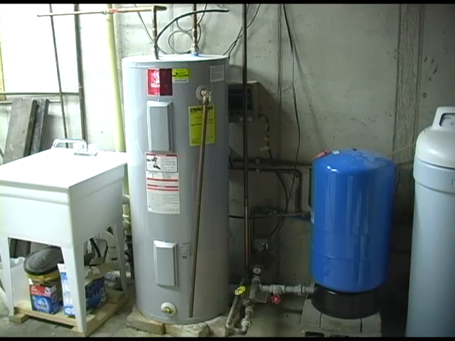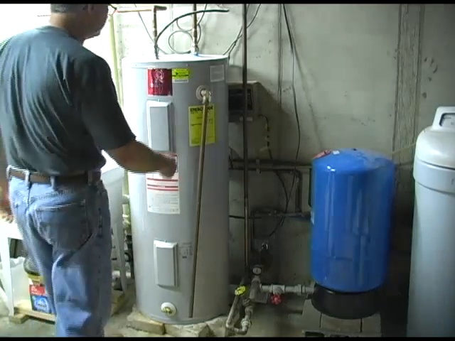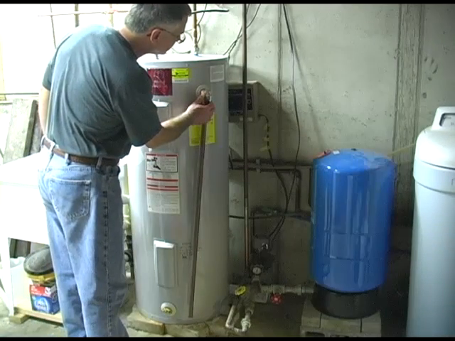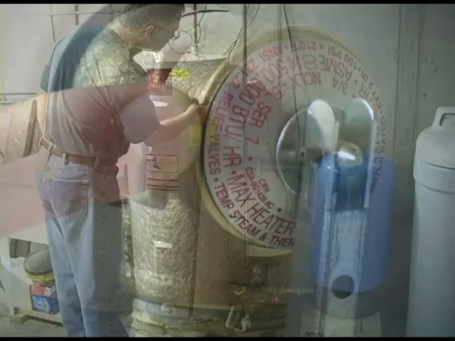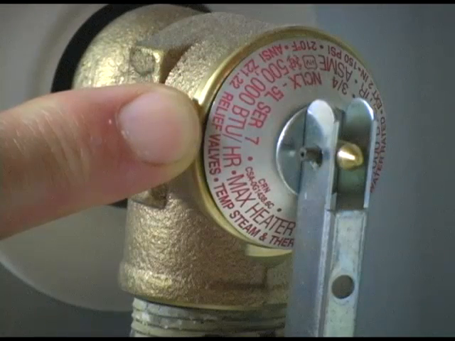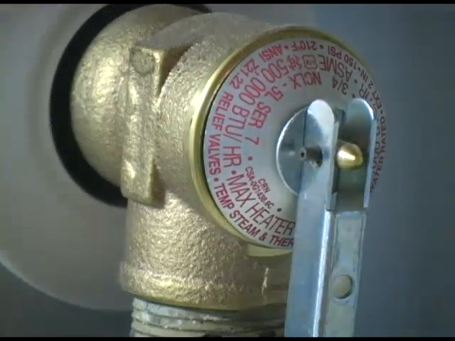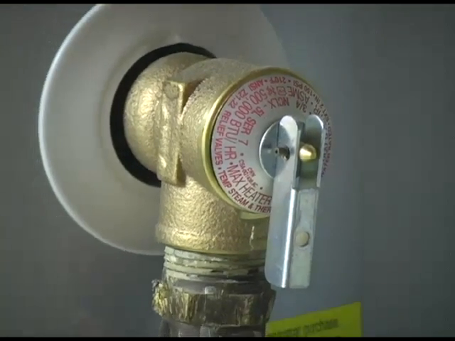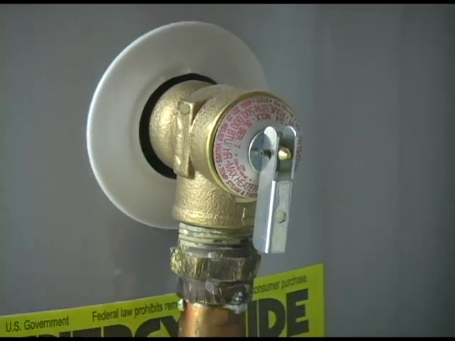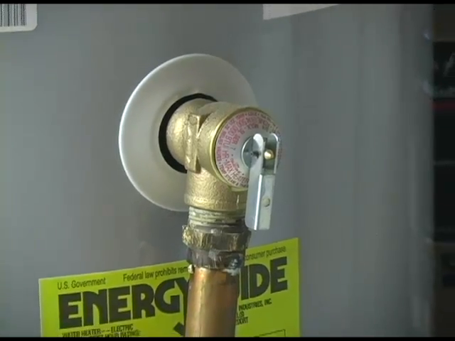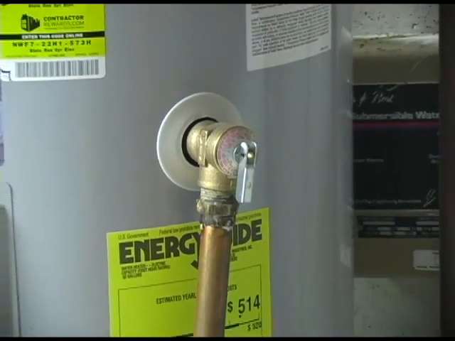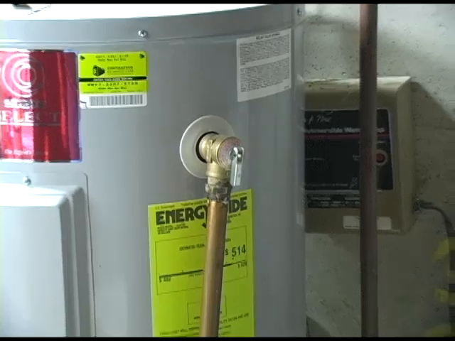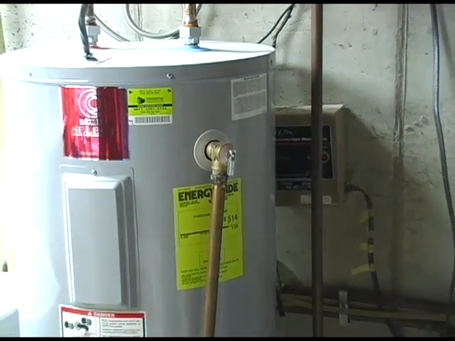Some engineering controls are designed to relieve excess pressure from vessels such as water tanks and boilers. The relief valve shown here releases water in a controlled manner if temperature or pressure rise to dangerous levels inside the water heater. Without this device, the tank could explode or release scalding steam if the thermostat malfunctioned.